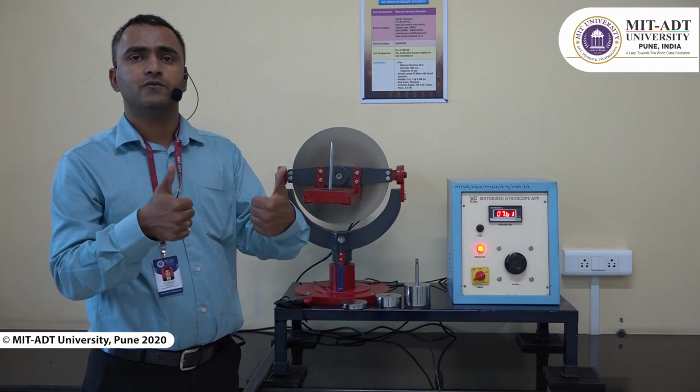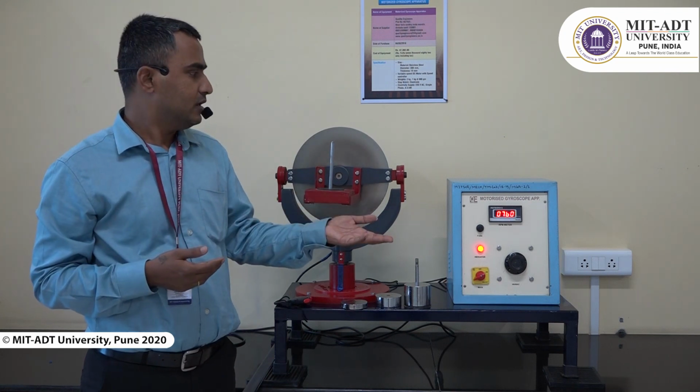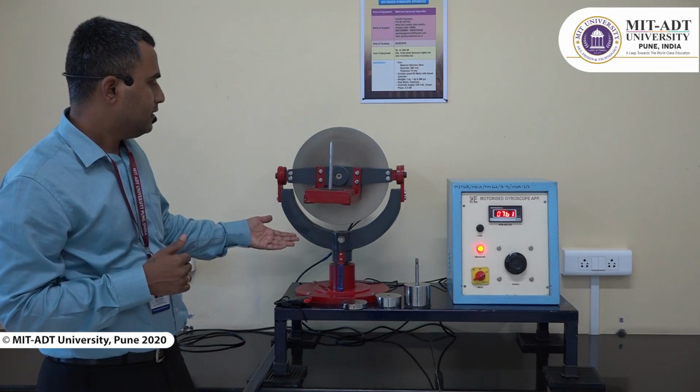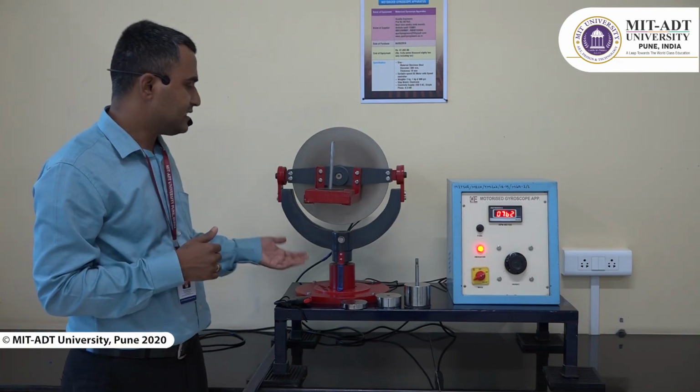So we know the applied torque, we know the measured or calculated gyroscopic torque. We will compare these two and find out what the percentage error is between these two. Theoretically speaking, these two torques, calculated gyroscopic torque and applied torque, need to be the same. But with the experimentation done, with the readings taken, we will verify the percentage error, whether it is nearer to 0 or not.